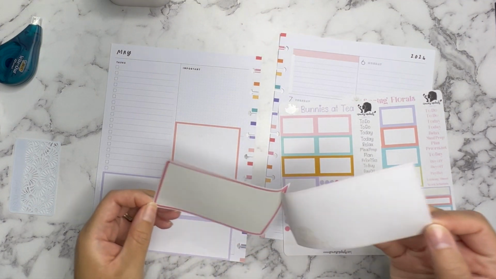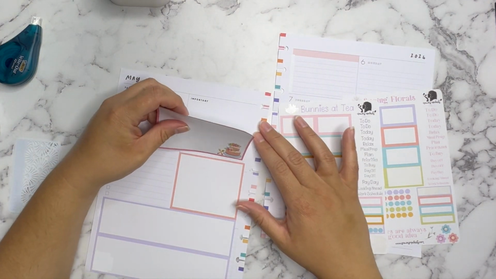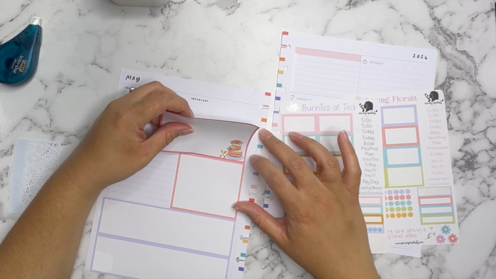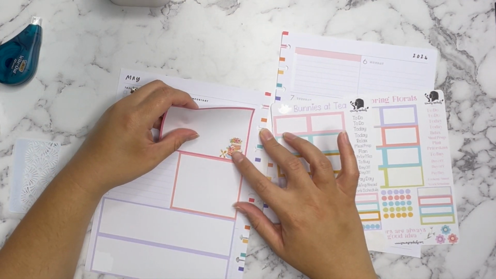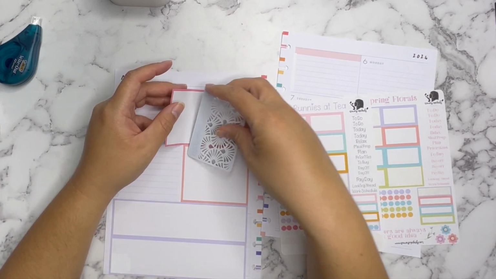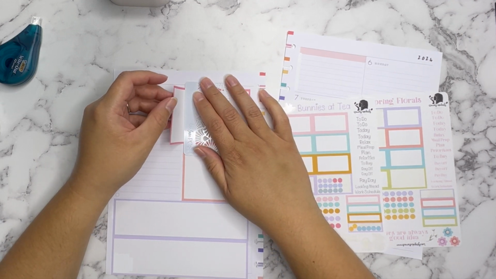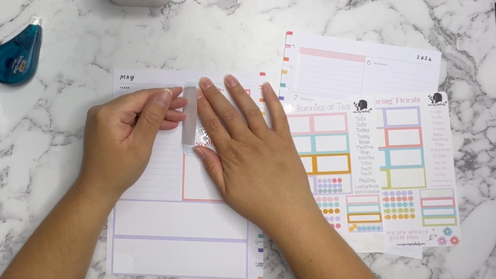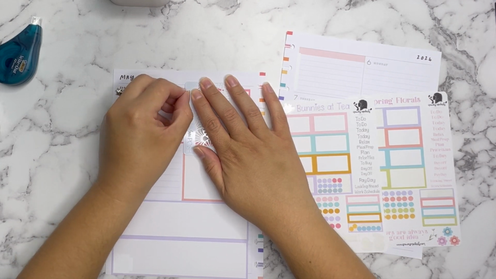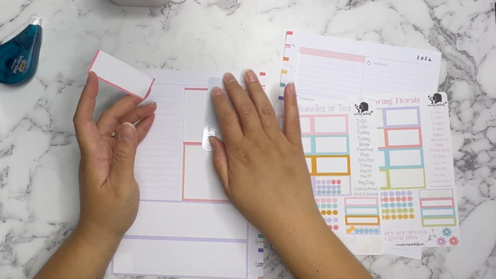And the reason why I'm doing this too is because I want to be able to use all of my stickers. I think I've mentioned this in a few of my videos, but one of my goals is to try to use up a lot of what's in my current stash. I don't want to have to be buying new stickers all the time, especially when I know that I have stickers I haven't even used or haven't finished using, you know?